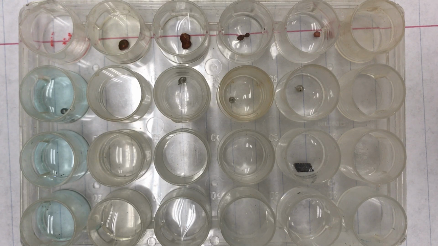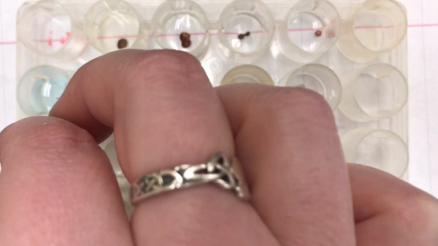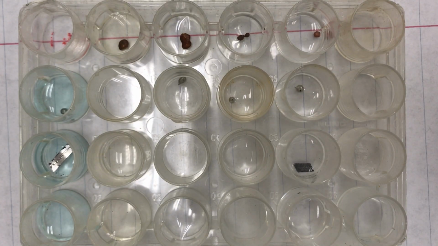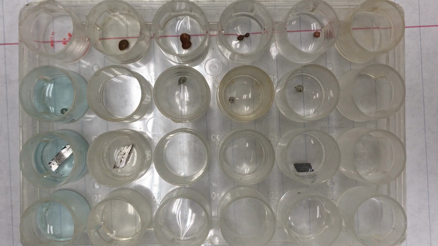Right, in step 7, we're adding magnesium ribbon to row C. Make note of color and state before a reaction happens.